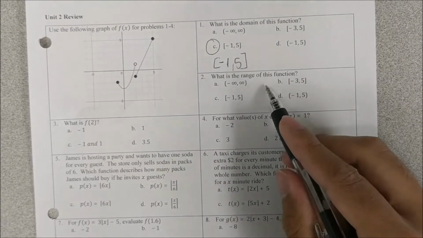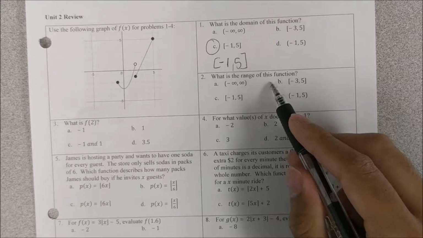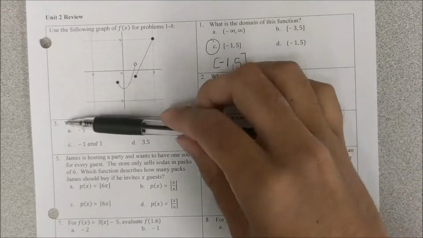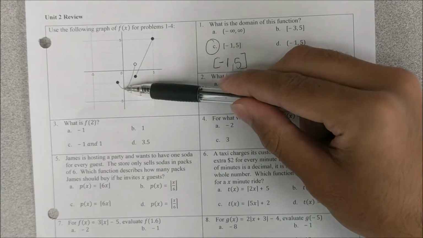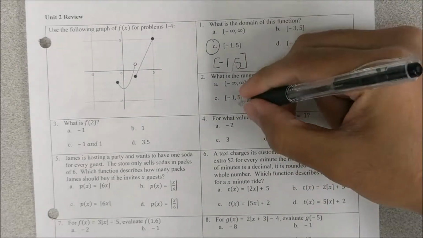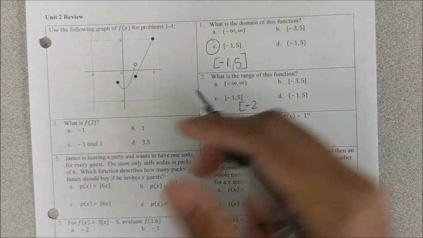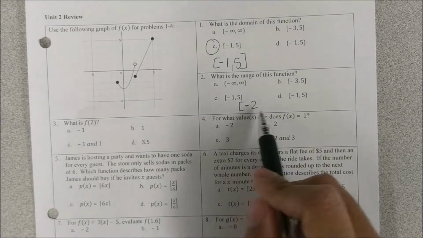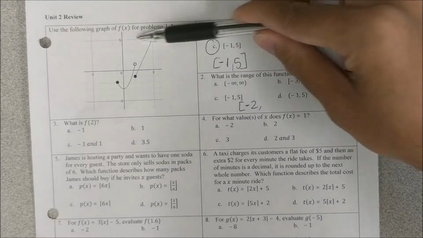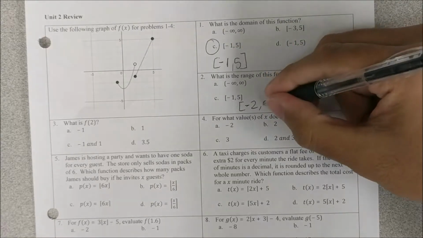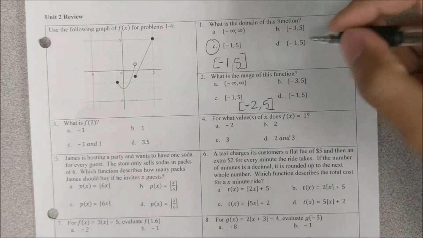Okay, what is the range? Range is the y values or the outputs. So I start from the bottom, nothing, nothing, nothing, and then right here, -2 is the smallest possible y value. And I actually do hit -2, so I use the bracket. And what's the biggest y value I hit? The biggest y value I hit is 5. And I actually get to 5, so again, I use the square bracket.